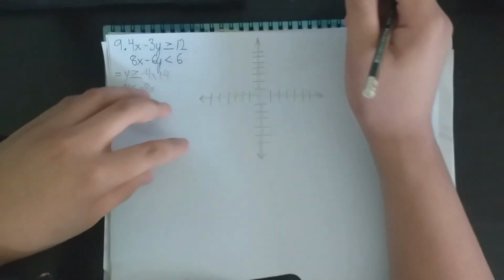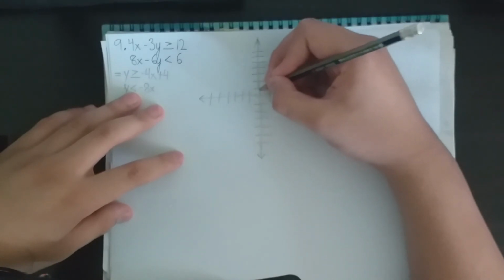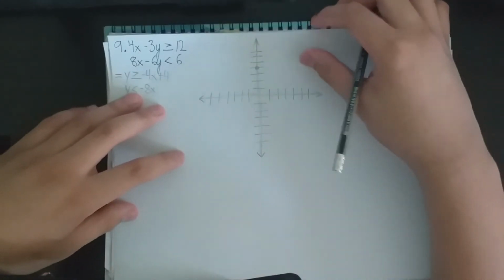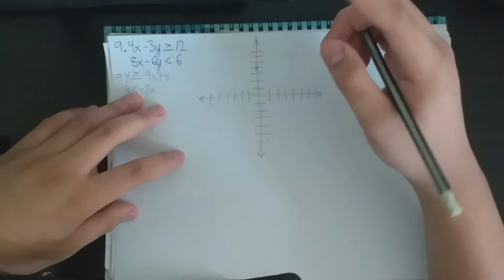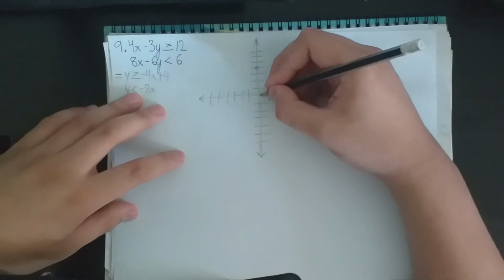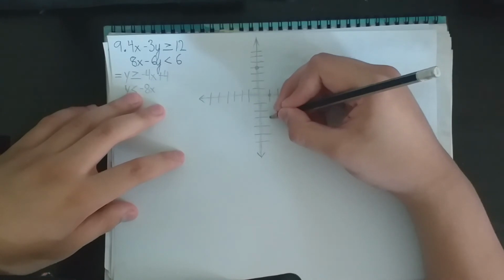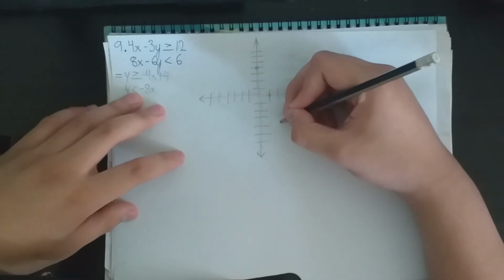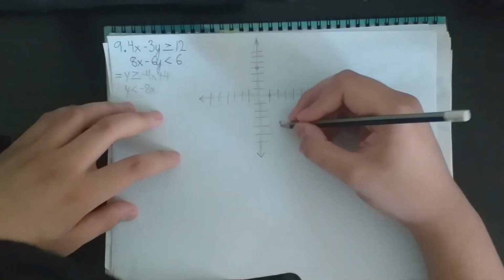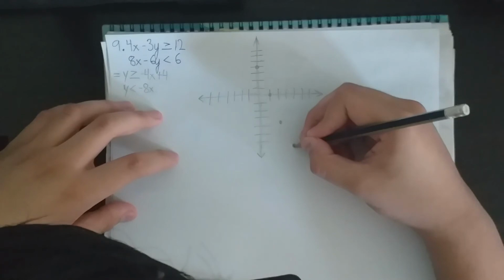So positive 4 is its position. So it's 1, 2, 3, 4. And we will be going down 4 times and move to the right once. So 1, 2, 3, 4, and move to the right once here and do it again. 1, 2, 3, 4, and move to the right once. And do it again. 1, 2, 3, 4. Here. This is your line for the first equation.